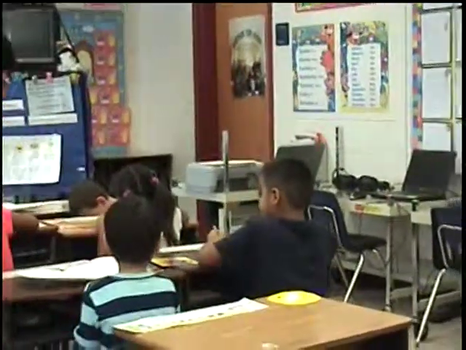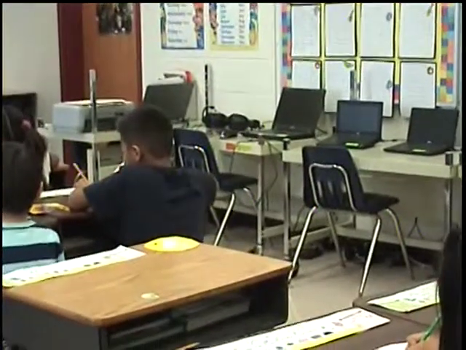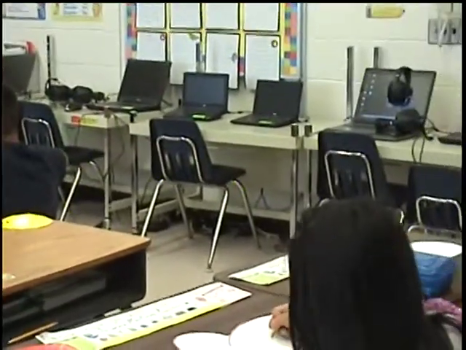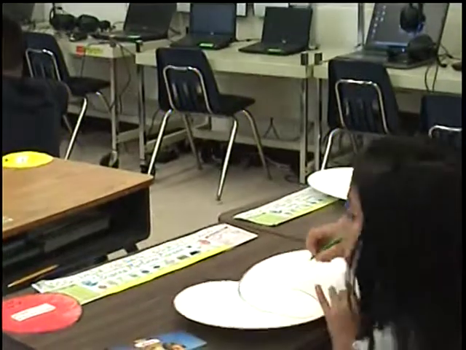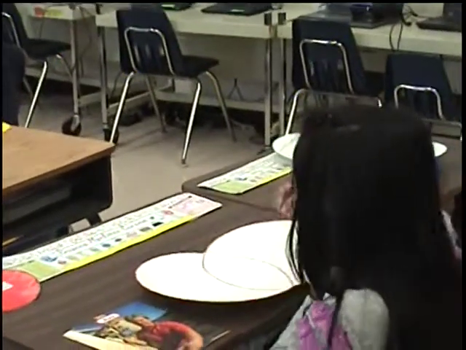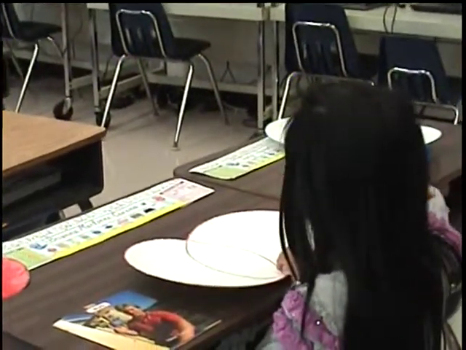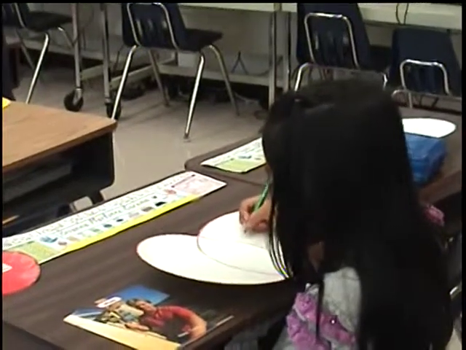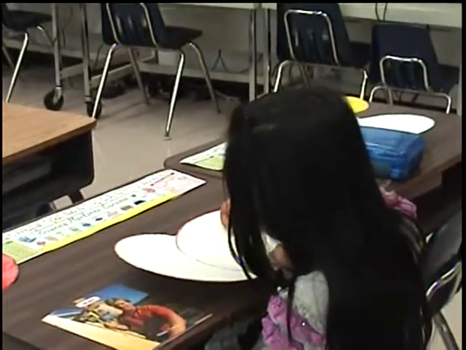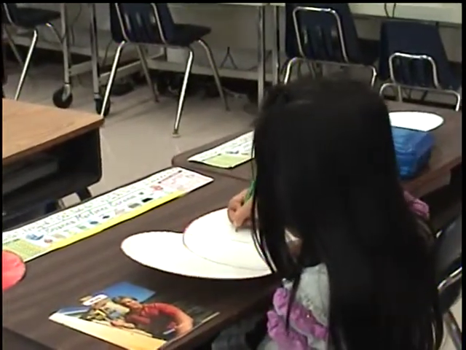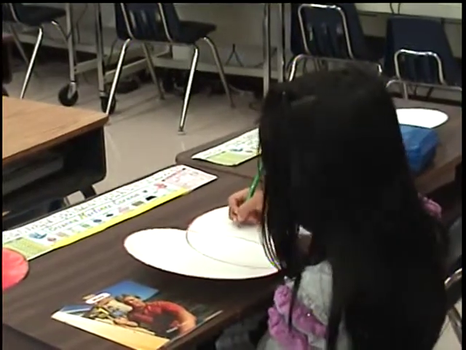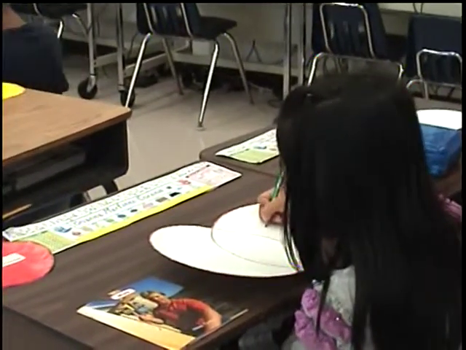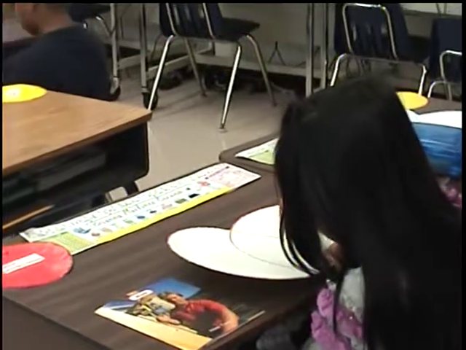Okay. What are these books? Working. I see Sanya and Shirai. They're already writing down their titles, looking at the books.